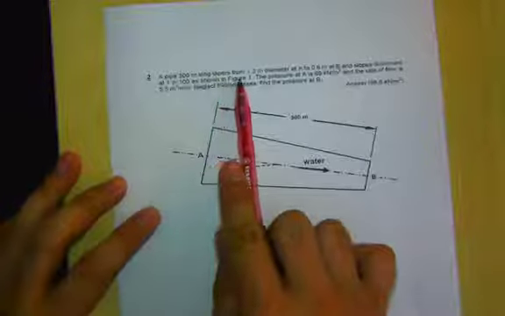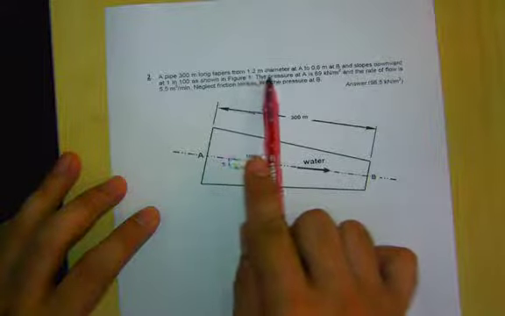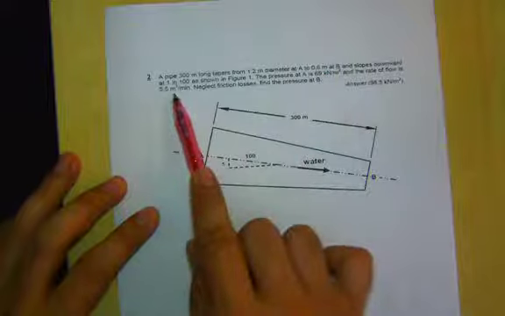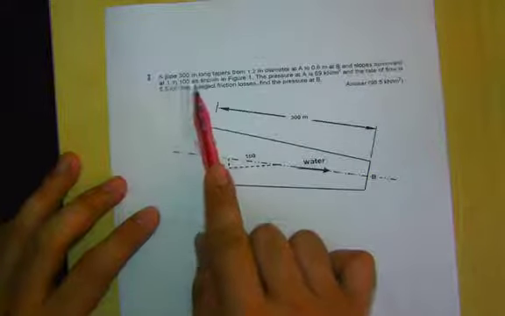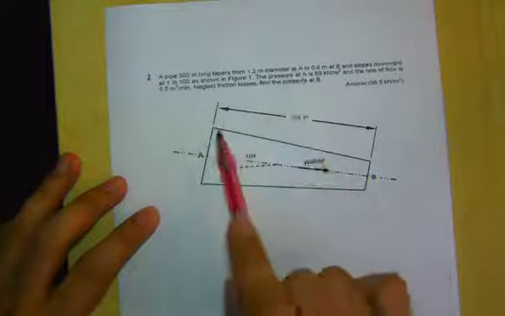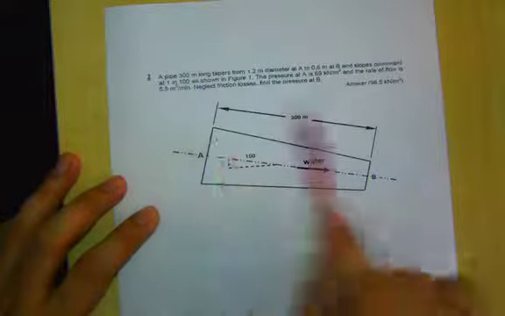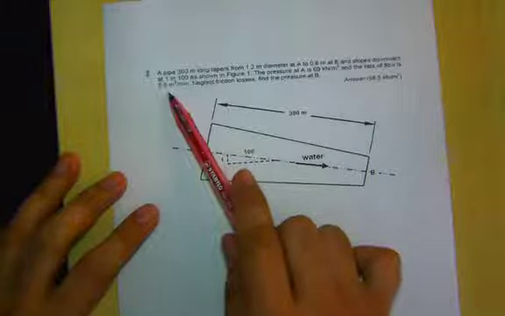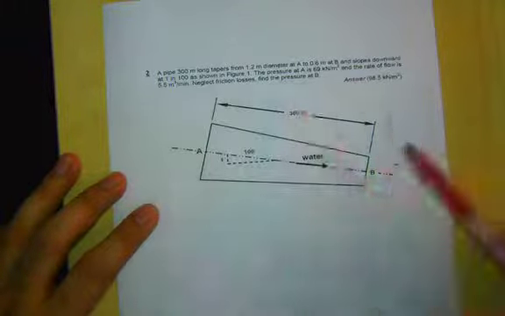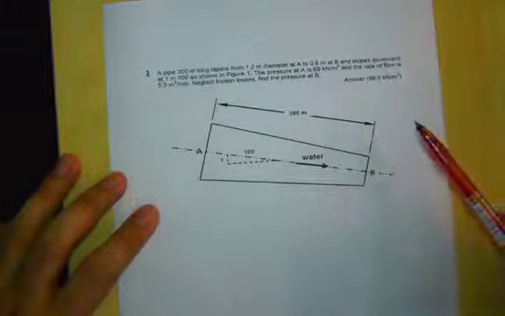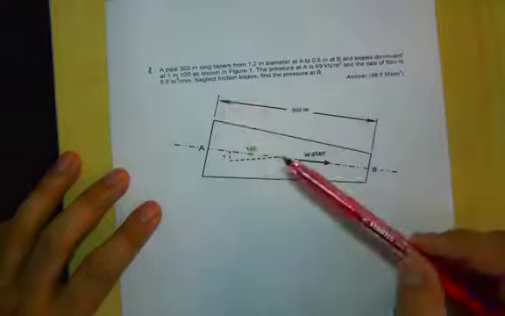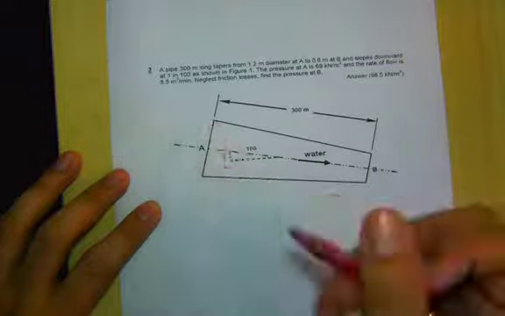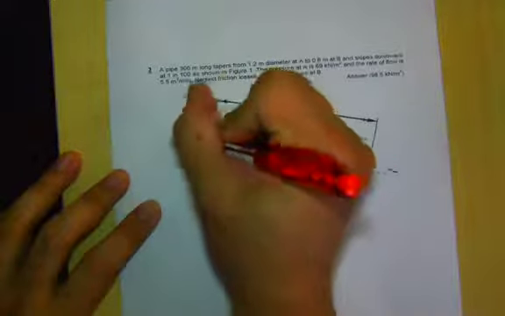Next we have question number 2. We have a 300 meter long pipe which tapers from 1.2 meter diameter at A to 0.6 at B, and is sloped downwards at 1 in 100. The pressure at A is 69 kilonewton per meter square, and the rate of flow is 5.5 meter cube per minute. Neglect frictional loss, find the pressure at B.